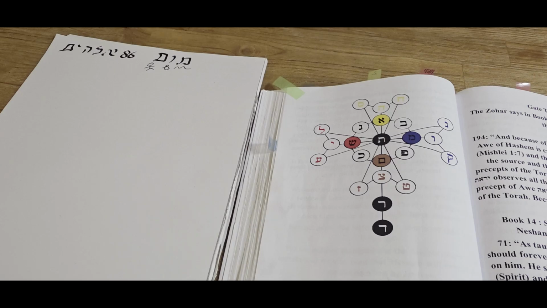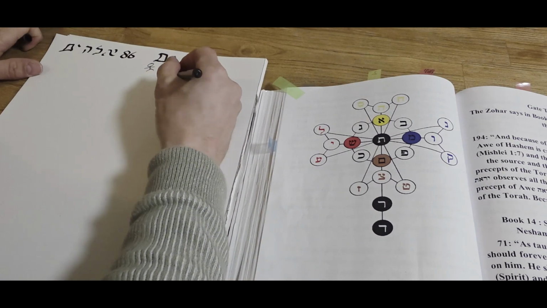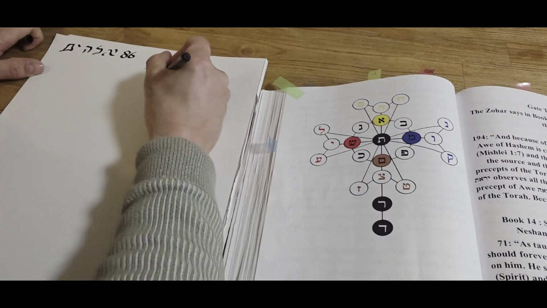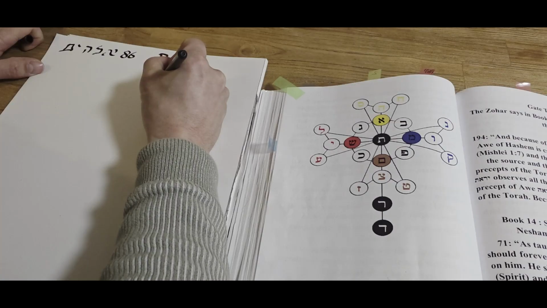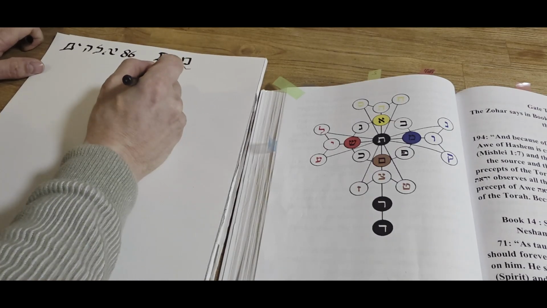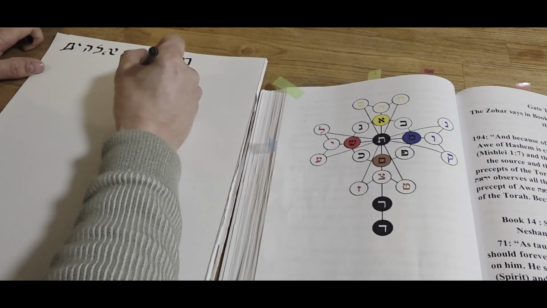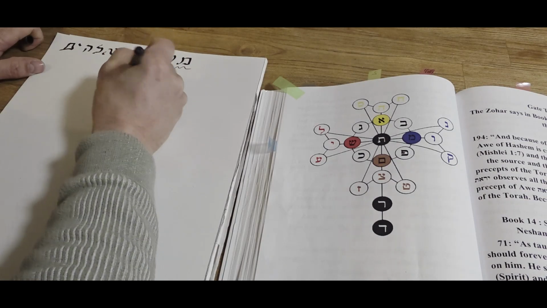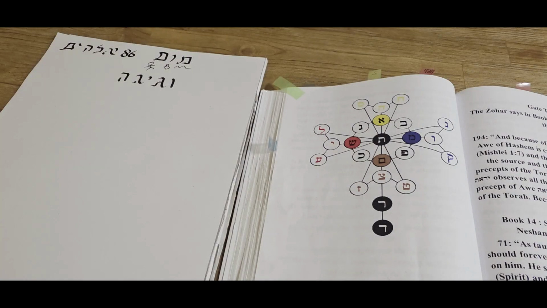we would write it as follows. So, for the V, we have a Vav, and then we have a Gimel, and then a Yud for the I. This is the G, I, and then a Nun, and a Hey, vagina, okay.